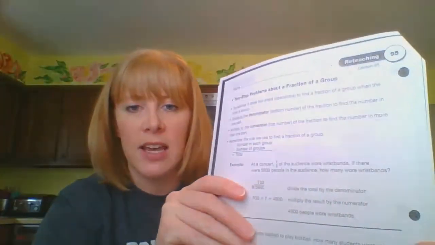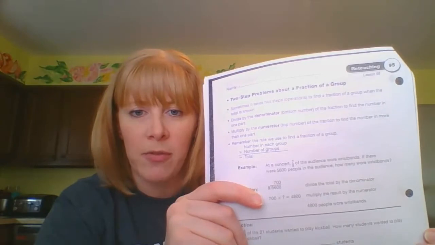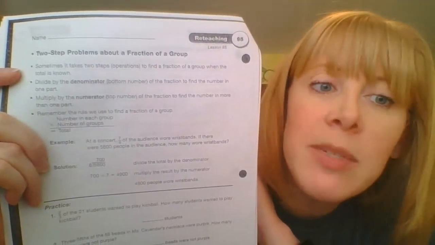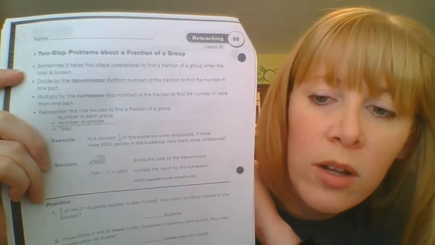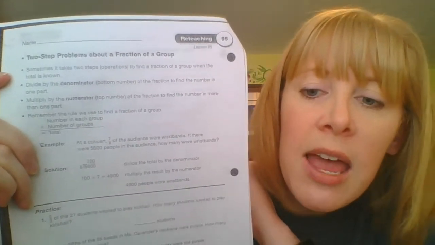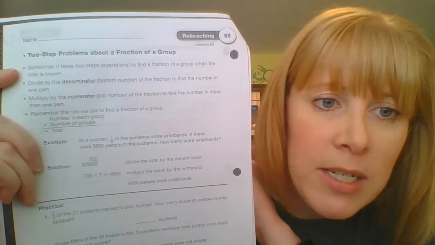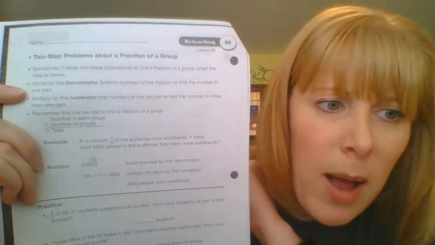This goes with the reteaching worksheet 95, and it says two-step word problems about fractions of a group. At the top of that worksheet, they have some reminders for you. Sometimes it takes two steps or operations to find a fraction of a group when the total is already known. And that builds on what we did yesterday with two-step word problems.